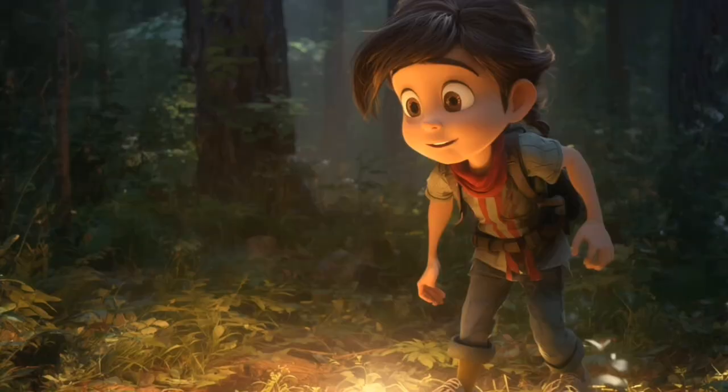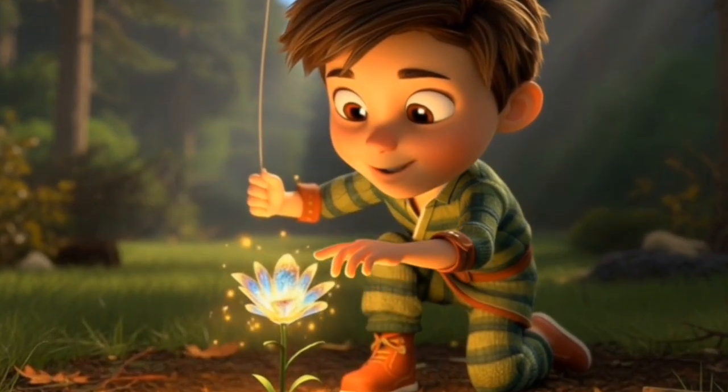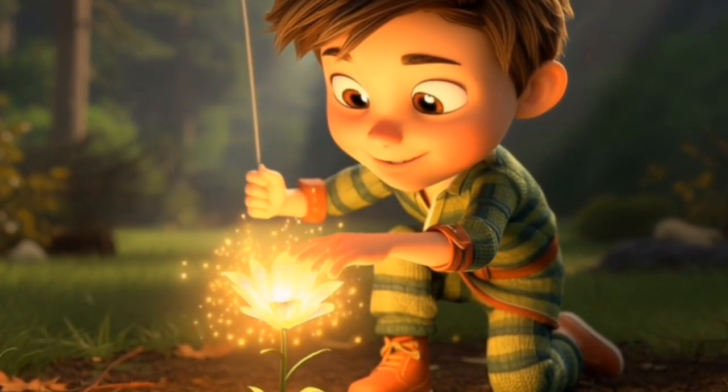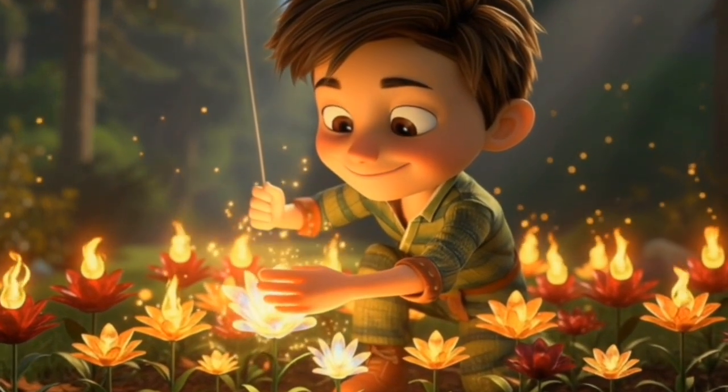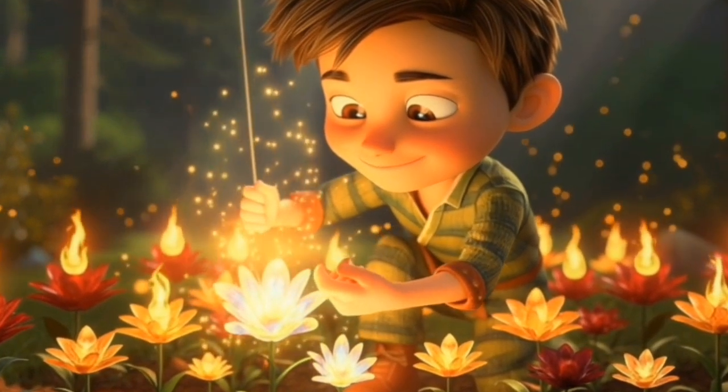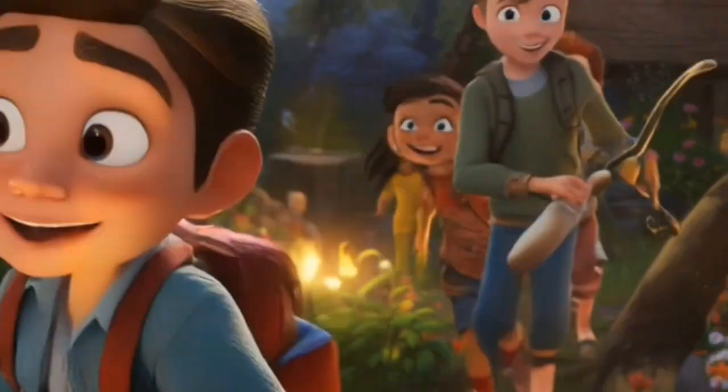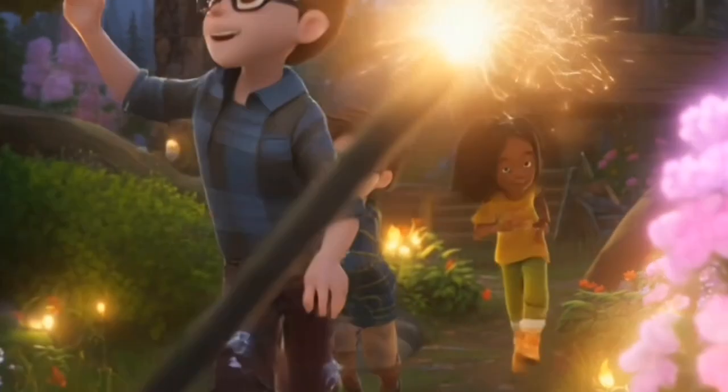Then something shiny caught his eyes. He knelt down and found a tiny magical flower. Some of the flowers glowed with tiny beautiful flames. So excited, he ran to the village to tell his friends about the magical flower.